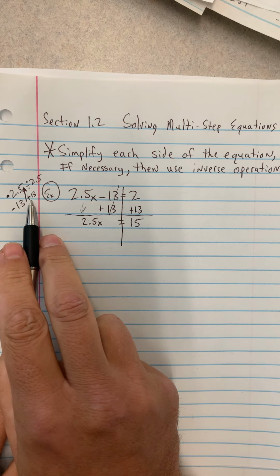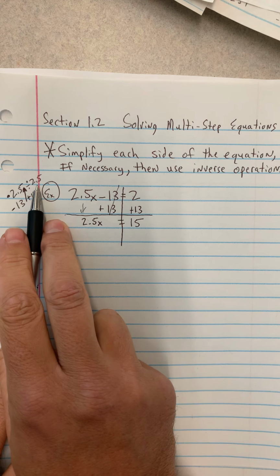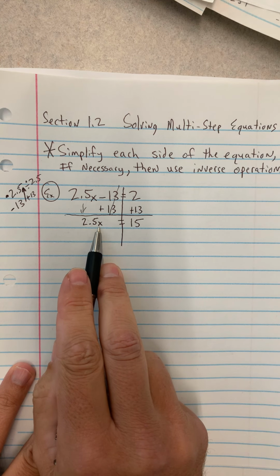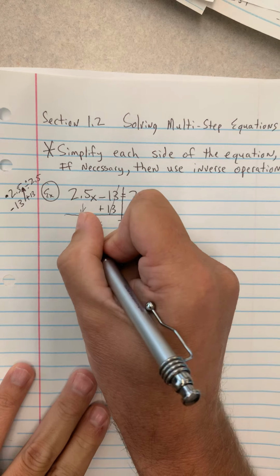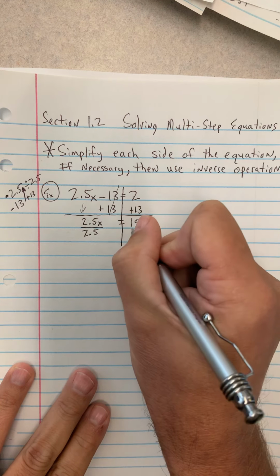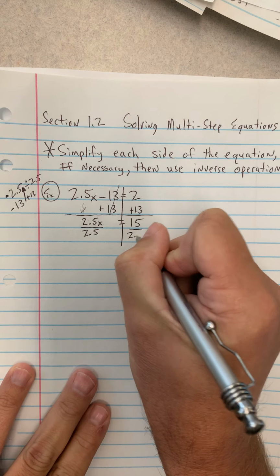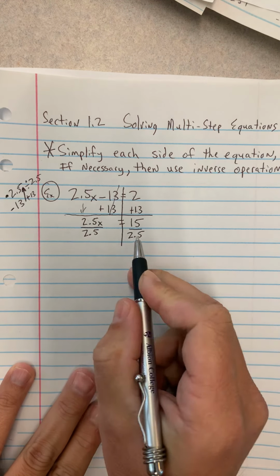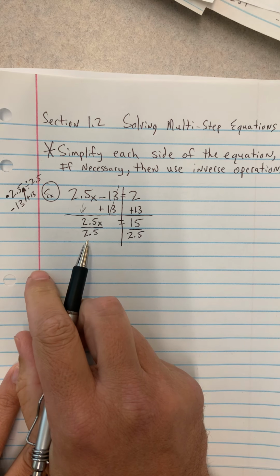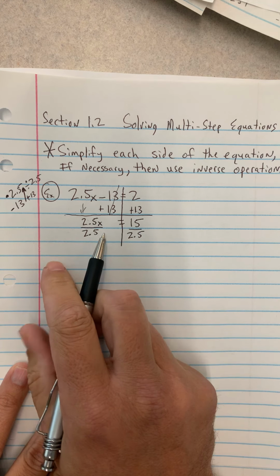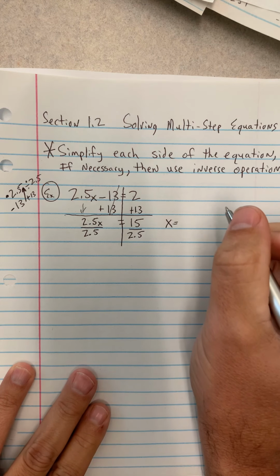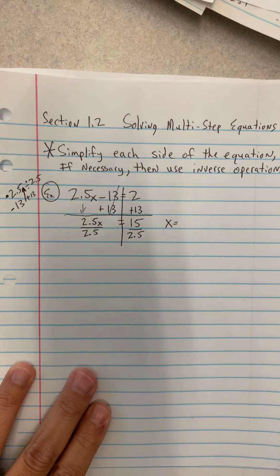First step was to add 13. Second step, divide by 2.5. That makes sense because x is being multiplied by 2.5. In order to undo multiplication, I use division, so I would divide by 2.5. And what I do to one side of the equation, I must do to the other to make sure that both sides of the equation are equivalent. I would take my calculator, put in 15 divided by 2.5.